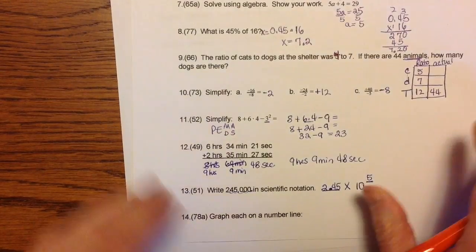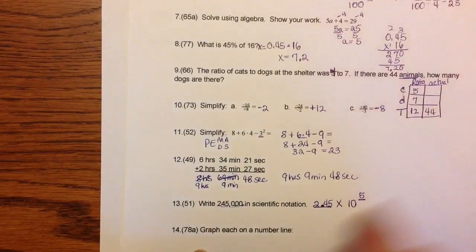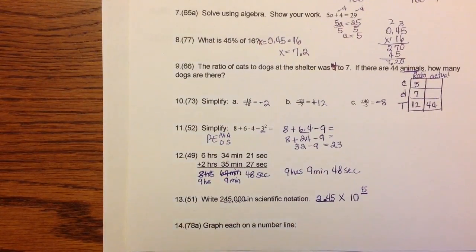Number 14, graph each on a number line, and that ran over to the next page. So I'm going to stop here and do the second page, and I'll include 14 in that one.